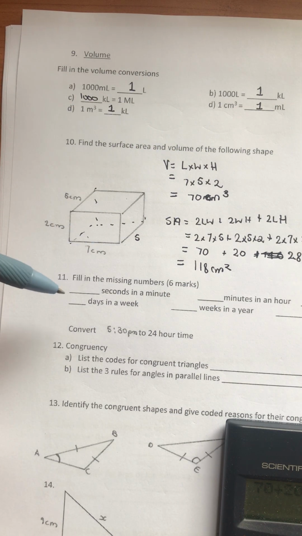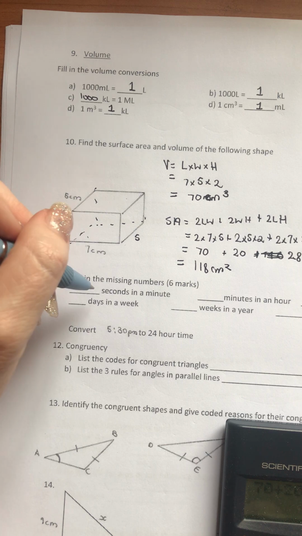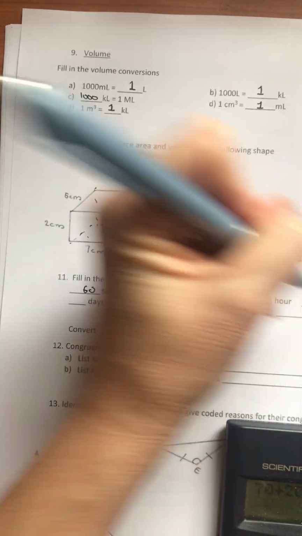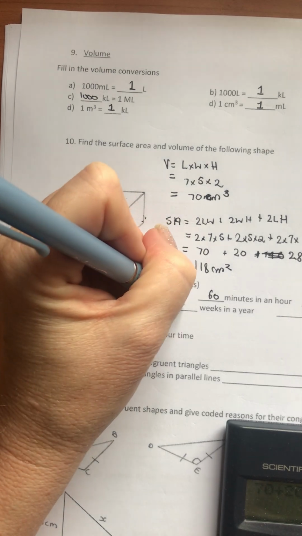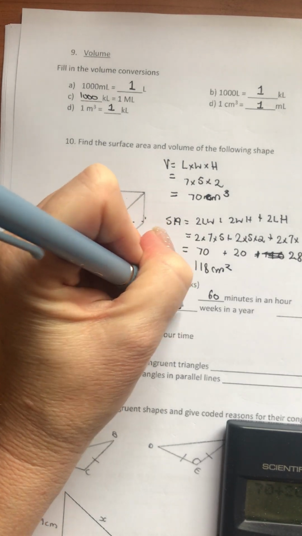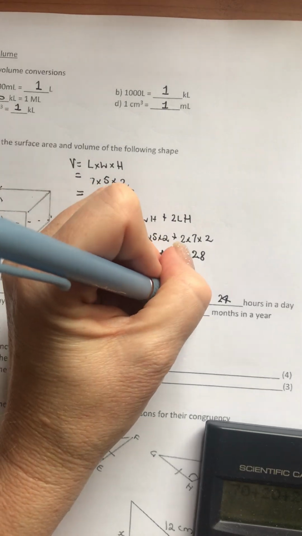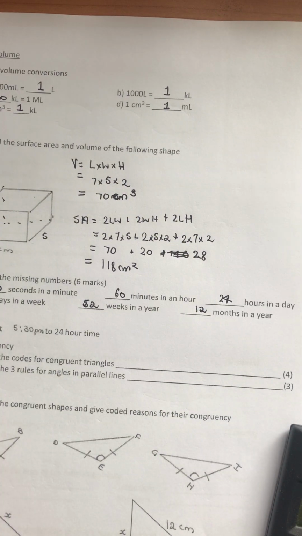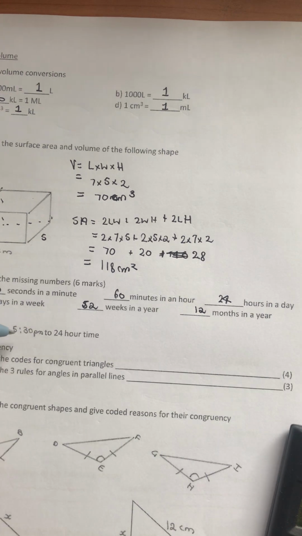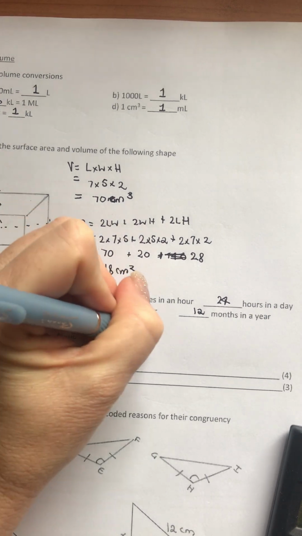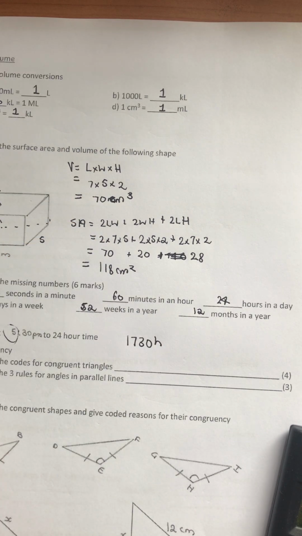So then we've got filling in the missing numbers for our time. Here we've got 60 seconds in a minute, 60 minutes in an hour, 24 hours in a day, 7 days in a week, 52 weeks in a year, and 12 months in a year there. Converting 5:30 p.m. to 24-hour time, we're adding that 12 here, so that'll give us 17. We keep the minutes the same, and we write the H on the end.